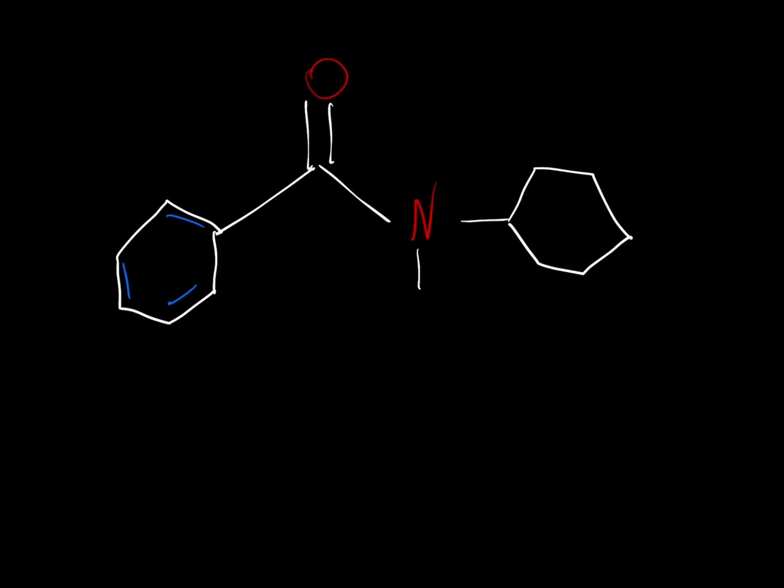How do we name this example? This is a hydrogen, by the way. So starting with substituents, we have a cyclohexane as our substituent, but we're actually going to call this N-cyclohexyl. And then the main chain over here is called benzamide.